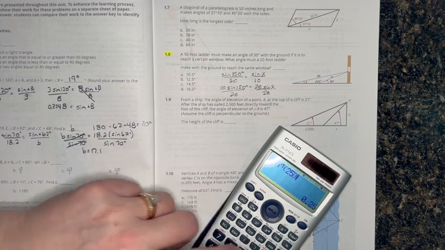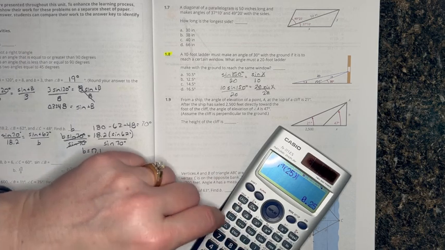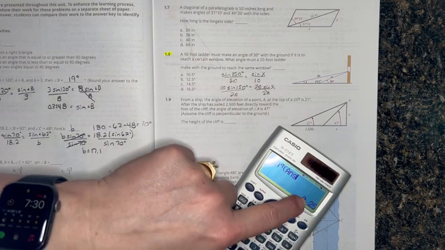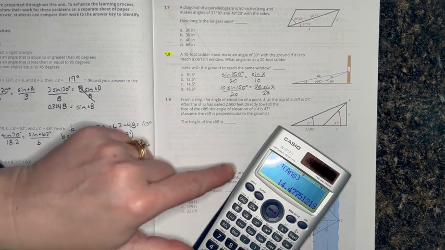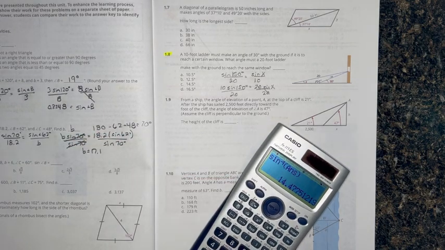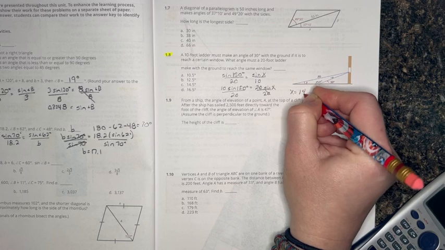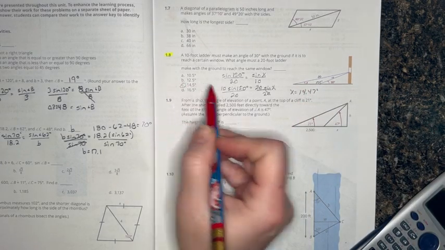it's not quite the inverse. We learned that last time, right? Remember, we just put the answer in, and that answer will go in there. Close our parentheses. So 14.47. So x is equal to 14.47 degrees, or here where it says 14.5.